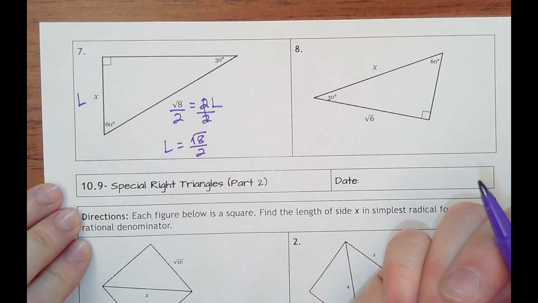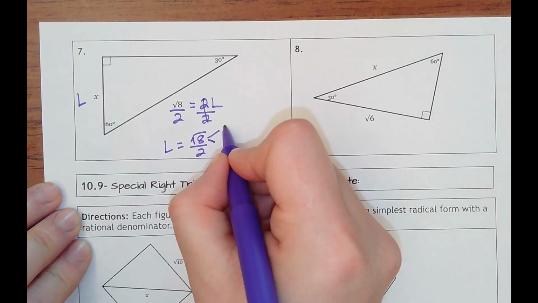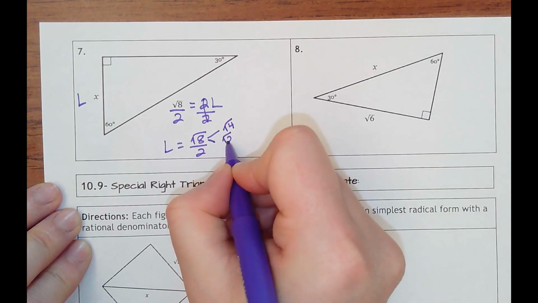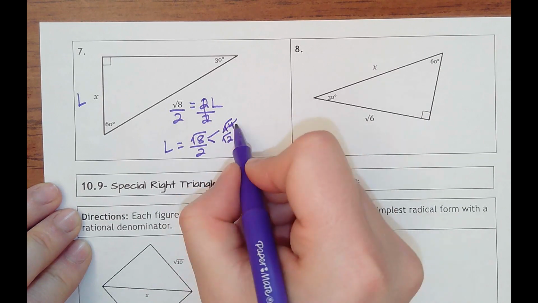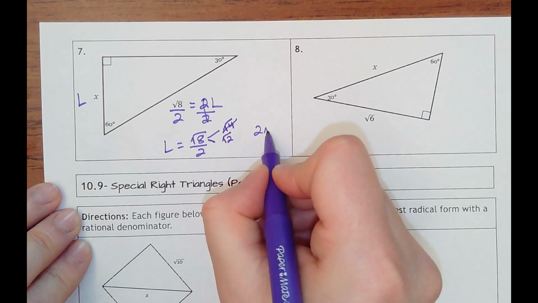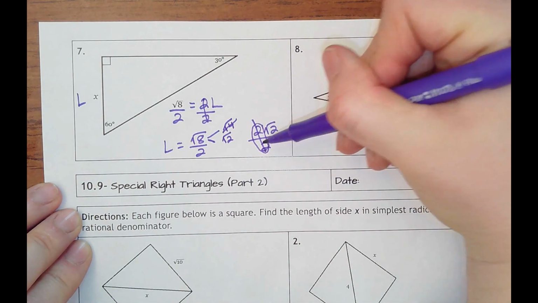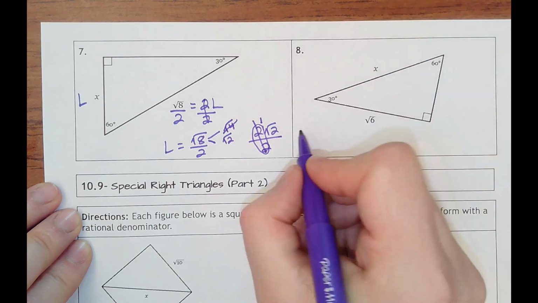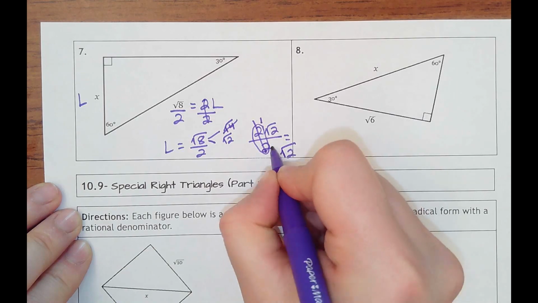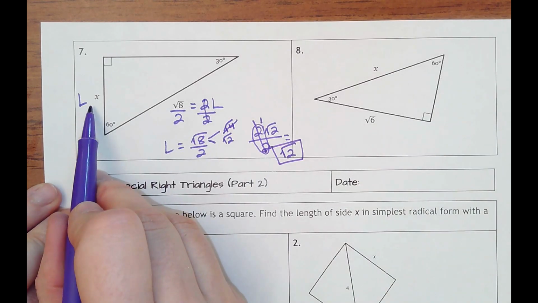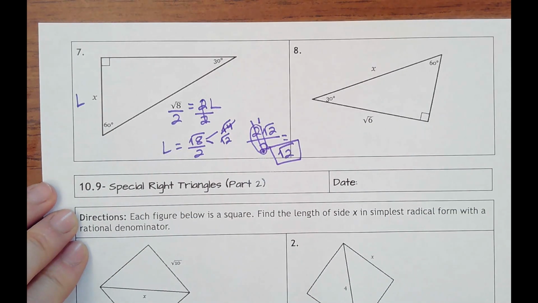But this is not simplified because square root of 8 actually is square root of 4 times square root of 2. Square root of 4 is 2, so this becomes 2 square roots of 2 divided by 2. And then I can divide 2 by 2, which is just 1. So really I just get square root of 2. And that would be this one, my short leg, because I wanted L.